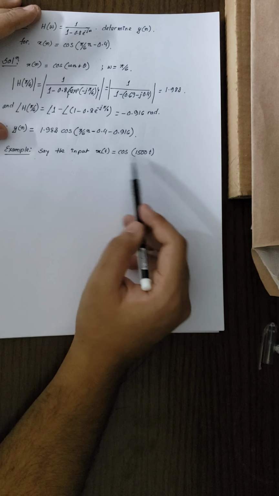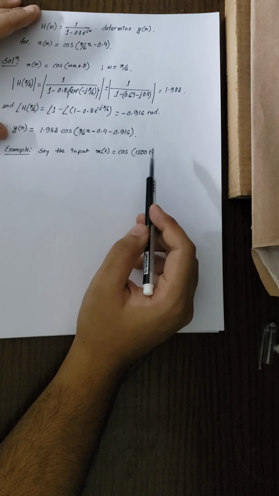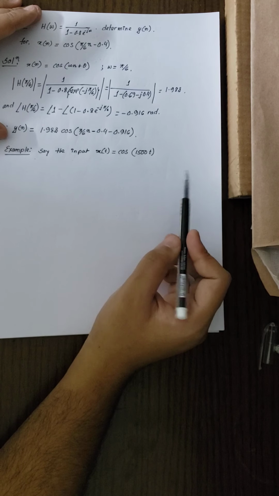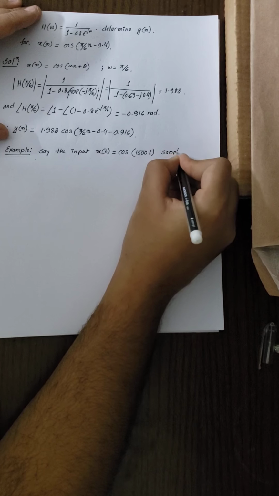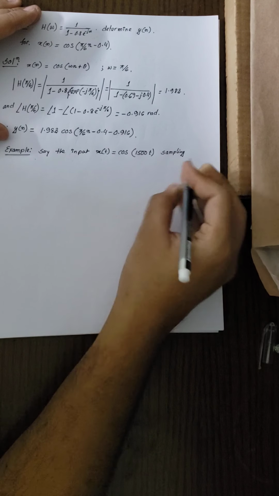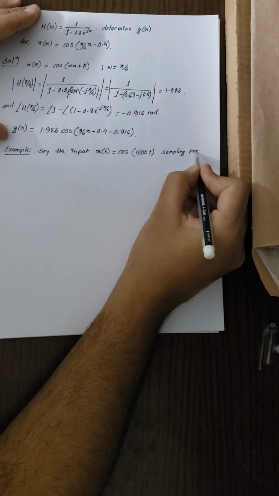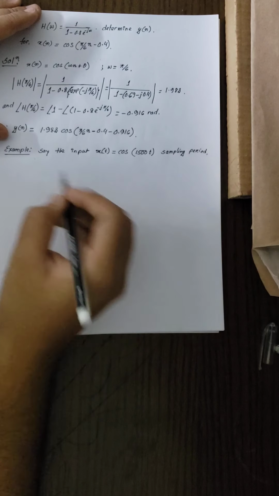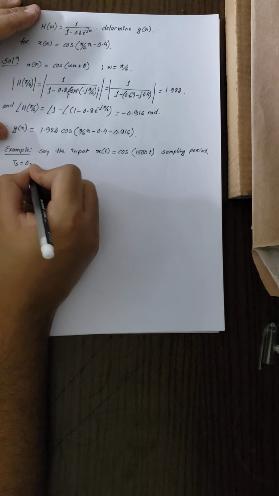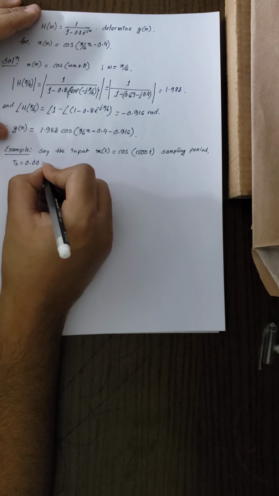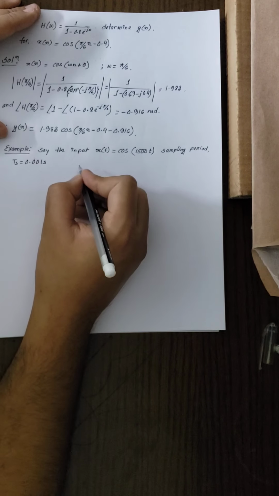In order to make the system discrete, there must be some sampling period present. So in our case, the sampling period, which is Ts, is 0.001, that is 1 millisecond.